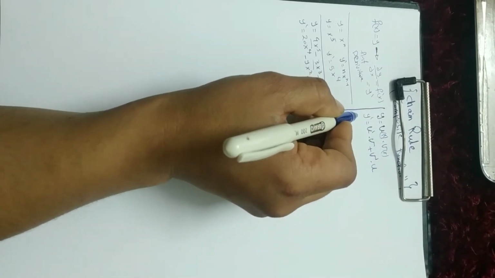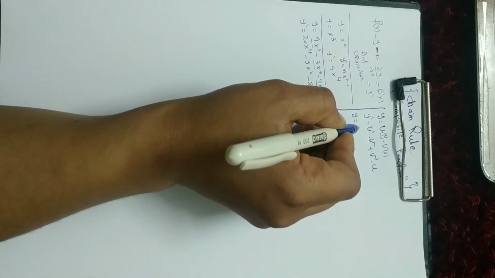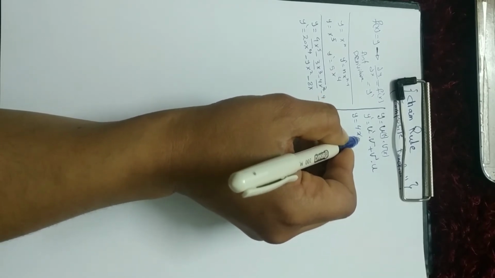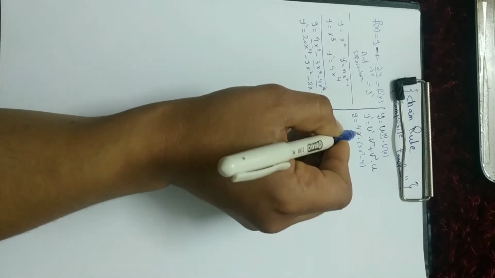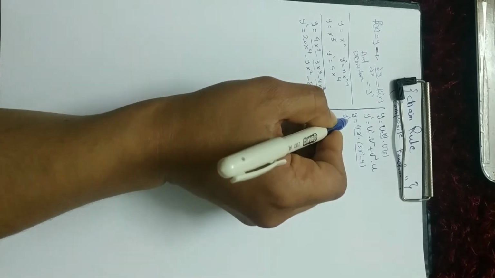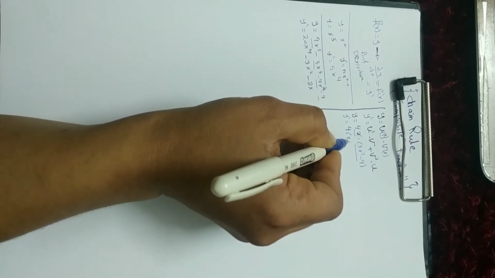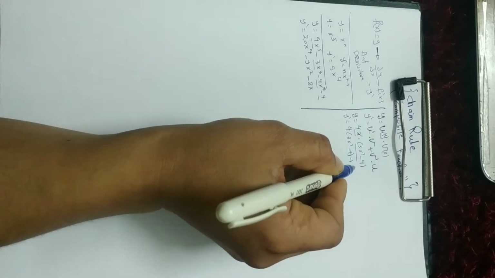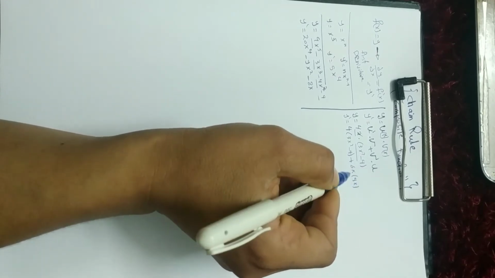Again, y equal 4x multiply 3x^2 minus 4. That's two functions. First, y prime will be derivative of the first, which is 4, multiply second as it, 3x^2 minus 4, plus derivative of second, which is 6x, multiply first as it, 4x.